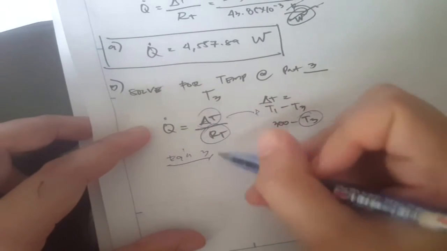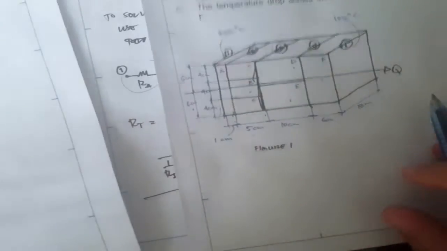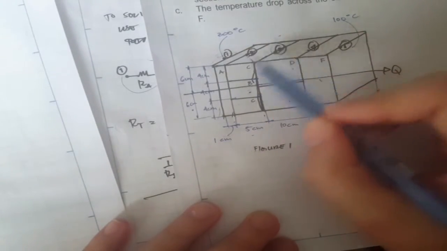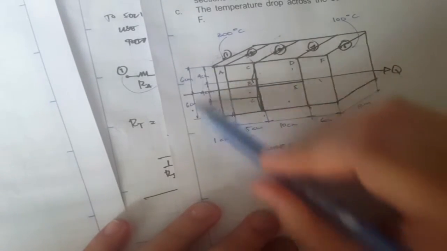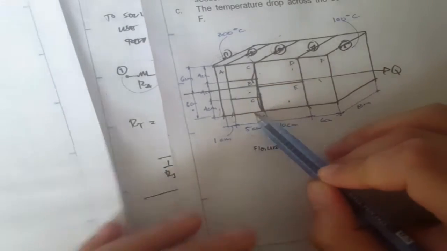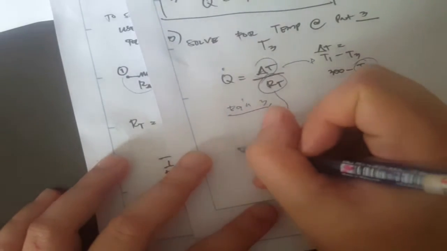Using equation 3, our RT here now refers to this composition only, from point 1 to point 3, so these regions only: A, B, and C.